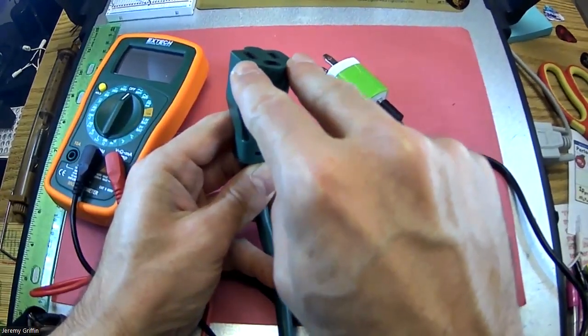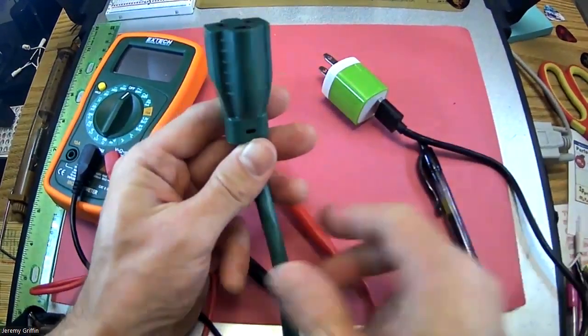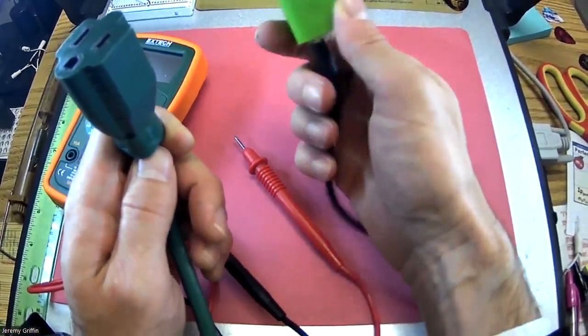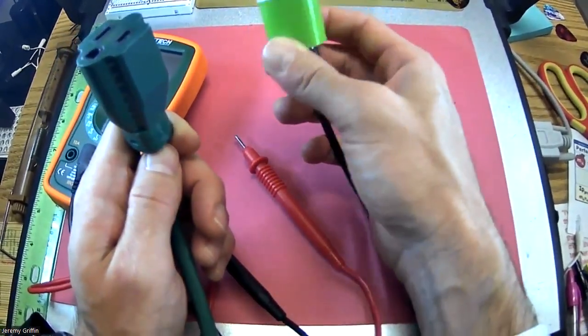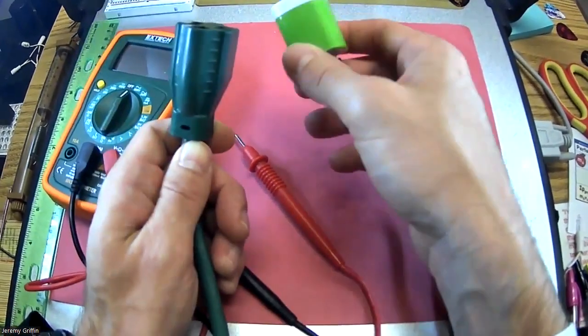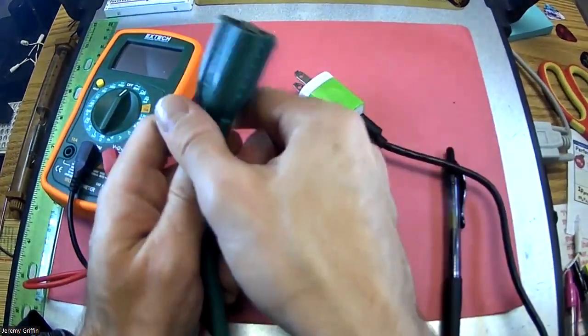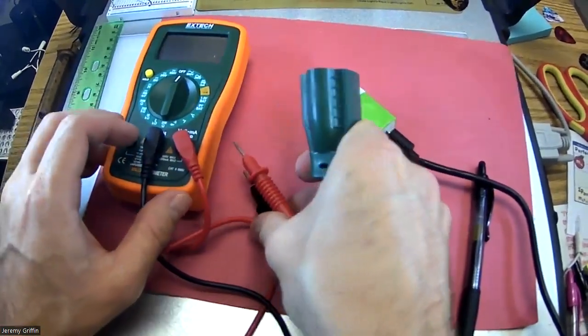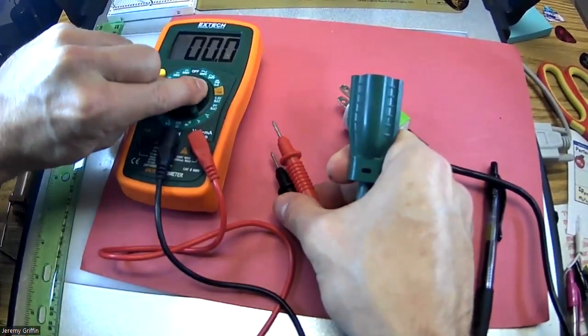120 volts, alternating current from the wall socket, right? Wait, sorry. If you're looking at this, you're probably thinking 5 volts, right? You're right, because this is a cell phone charger. The cell phone charger is 5 volts. Now, suppose I wanted to test, is this really 120 volts? So I switch this over to AC.